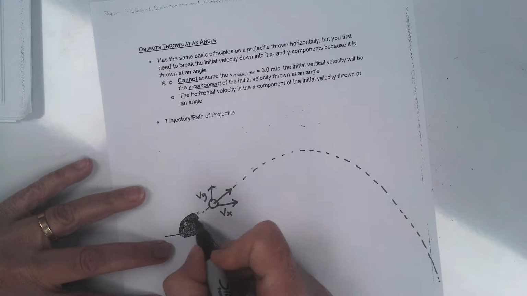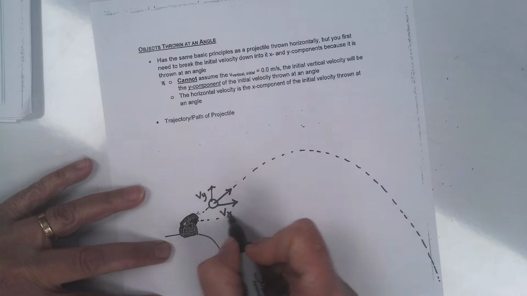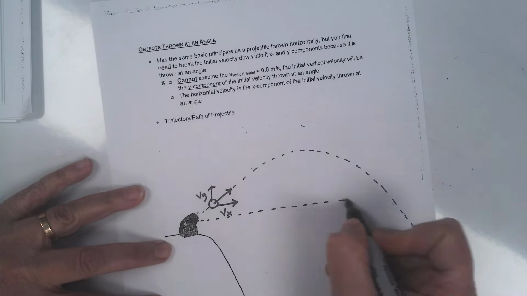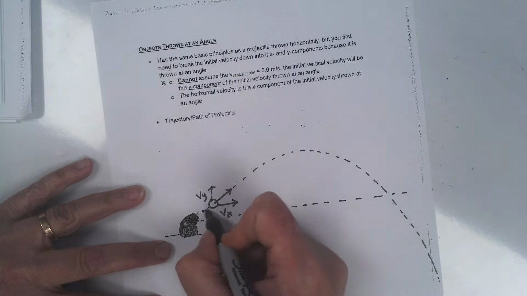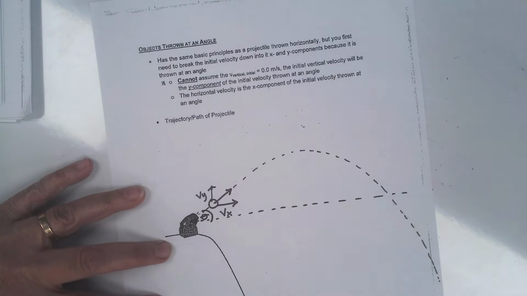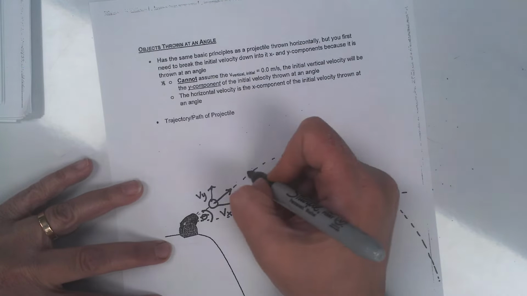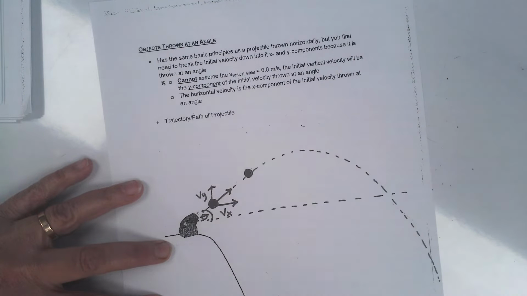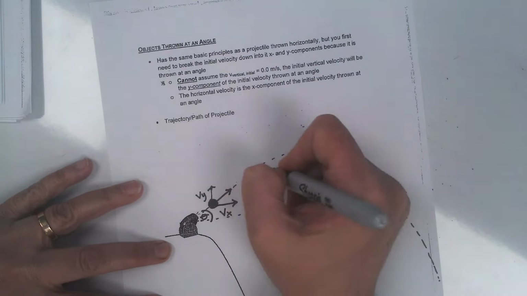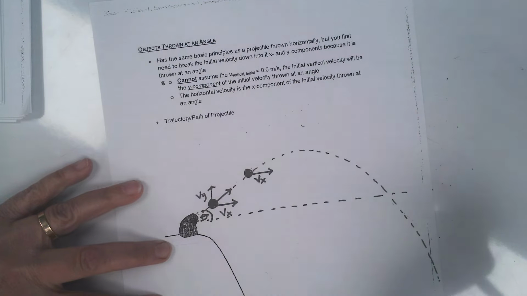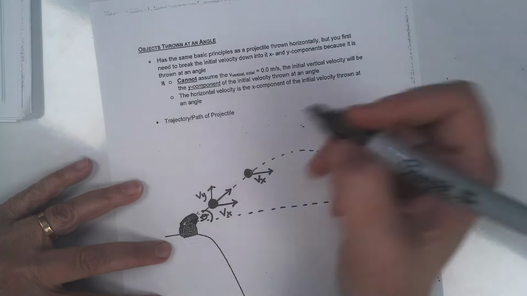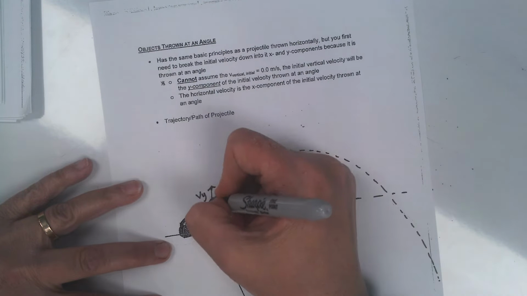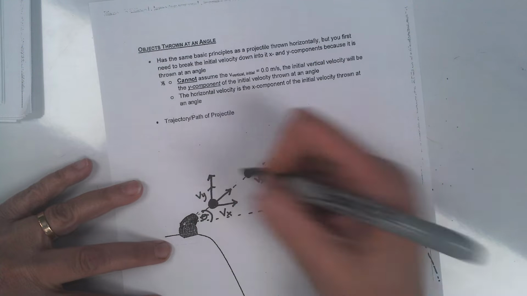If we made this relative to the ground, this would be what we call a launch angle. Then we see the ball at this point, or the cannon, not the cannon, the cannonball. We still have the same horizontal velocity. Actually, I'm going to make this a little bit longer.